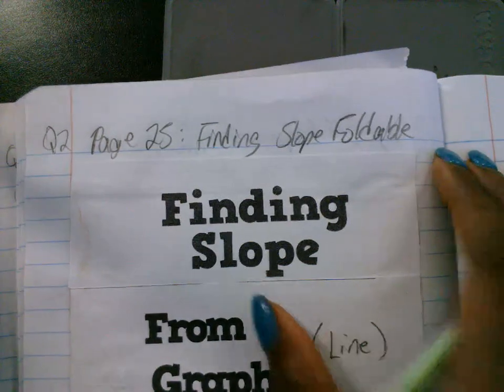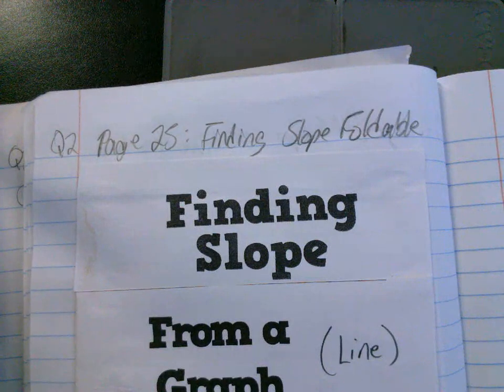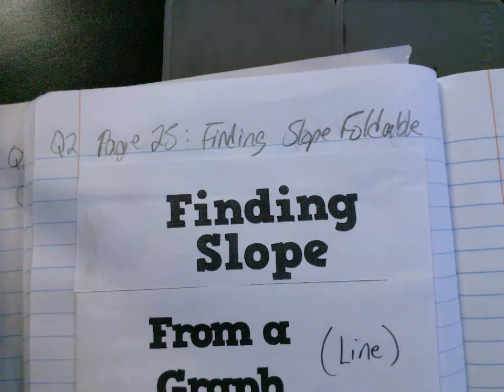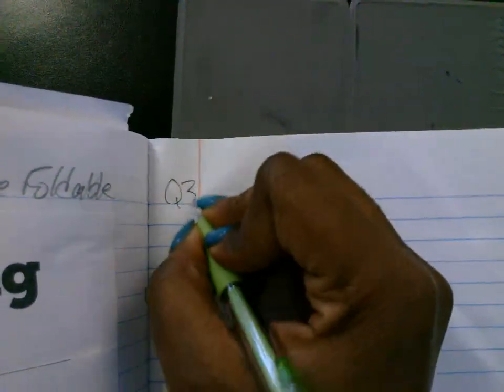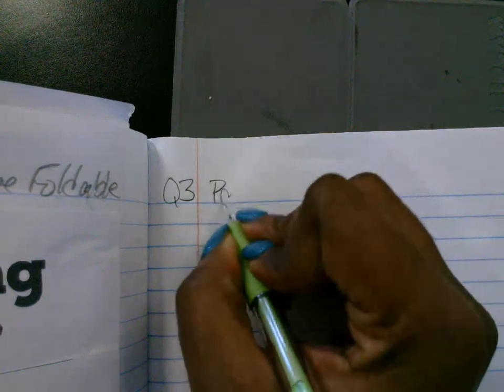That way you can catch up with the pages that are missing. There's 25 pages that I'm going to be checking for quarter 2. I'm going to show you where the pages are on Canvas, just in case you have forgotten. Okay, so now we're going to put Q3. This is the first page for the third quarter notebook check. So we're going to put Q3 at the top. This is going to be page 1 again.